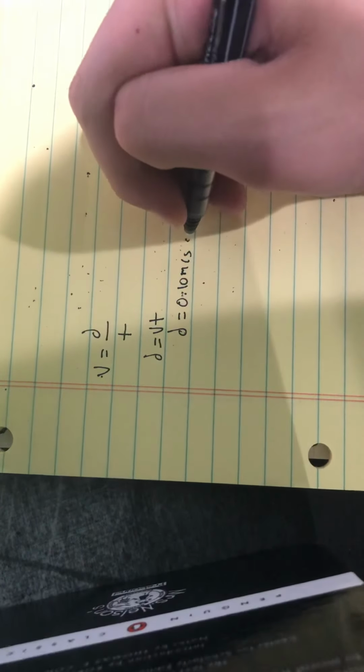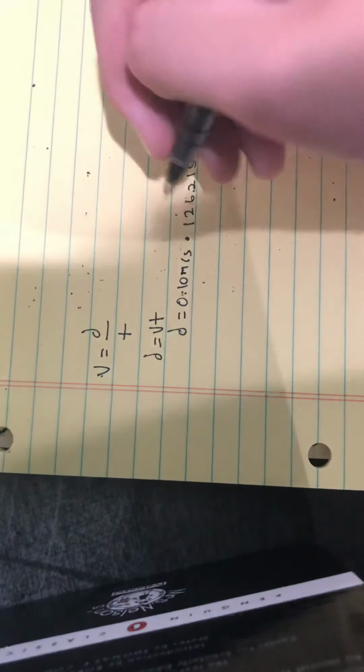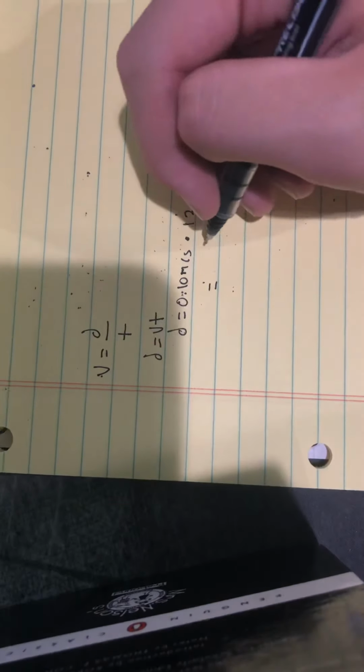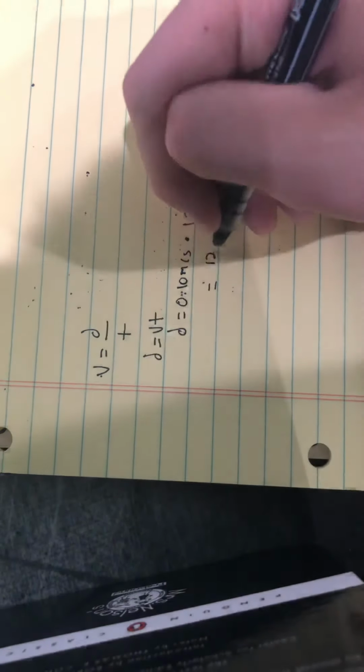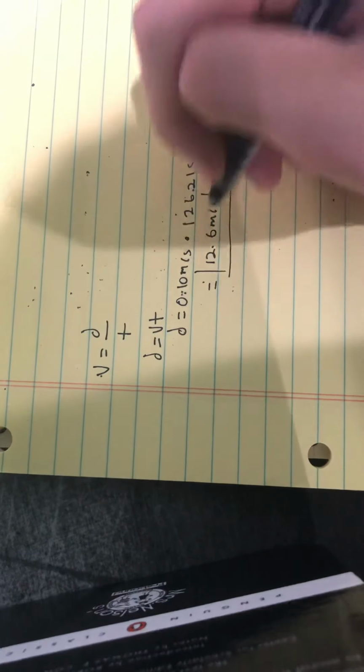So the distance is equal to 0.10 meters per second, that's the velocity of the tortoise, times 126.21 seconds, that's the time we got earlier, and that equals 12.6 meters. And that is B. And that's how you solve number 12.